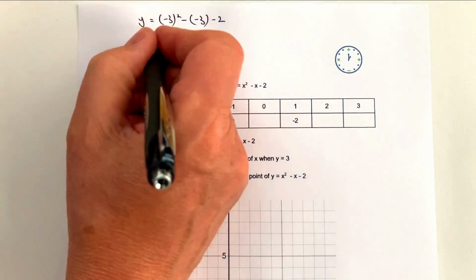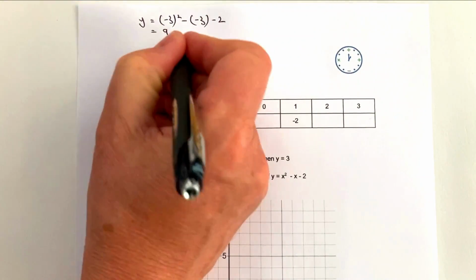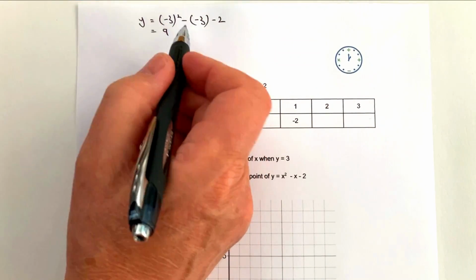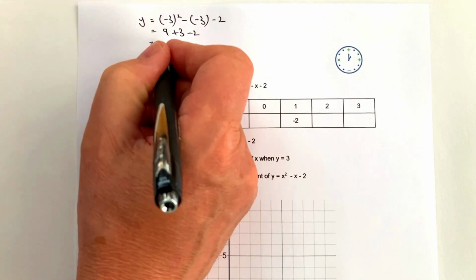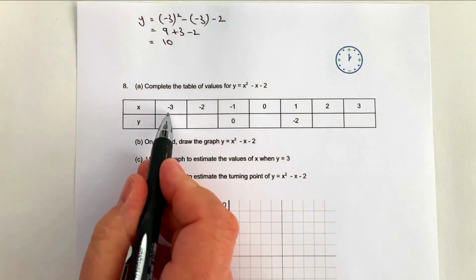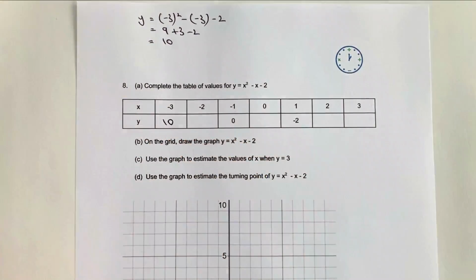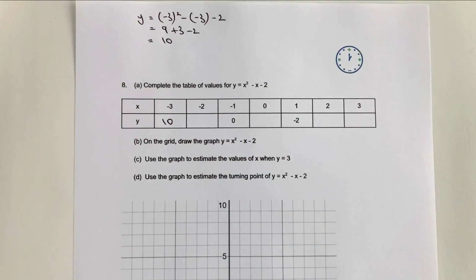So what that's going to give me is minus 3 squared is 9, and you've got to be careful, minus and minus is a plus, so it's 9 plus 3 minus 2, which is equal to 10. So when X is minus 3, Y is equal to 10. Okay, and really all we do is follow the same pattern with all the other numbers as well.